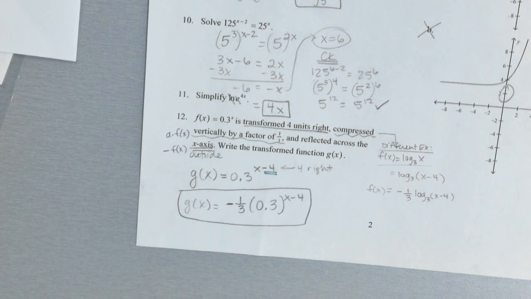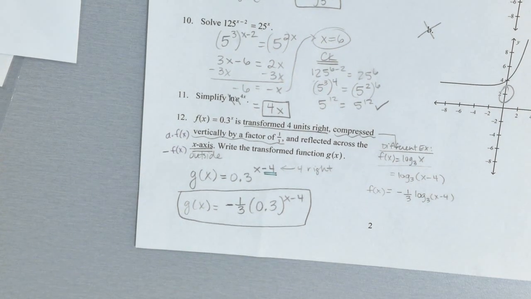All right, for 11, when you simplify, you have the natural log and e. Remember, they're inverses, so they undo each other, so you would just be left with 4x.